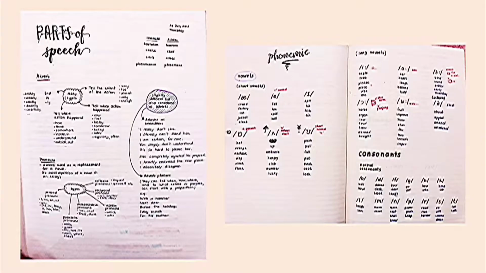I'm going to be showing you some of my lecture notes that I have taken from my previous lectures. Now, as you can see on the left side, it is much more towards visual mapping, whereas I put the main subject in a circle and then I draw arrows to point to the points and the supporting details for the main subject.